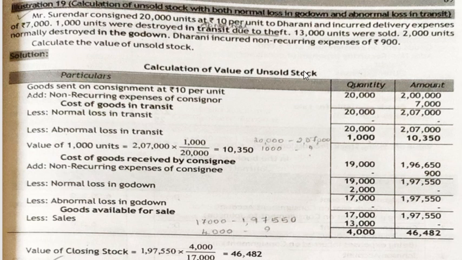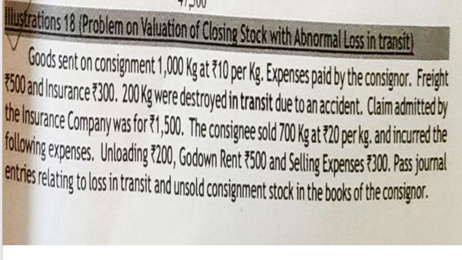So now this is done with the problem. So the next problem we are going to discuss is illustration 18, problem on valuation of closing stock with abnormal loss in transit.